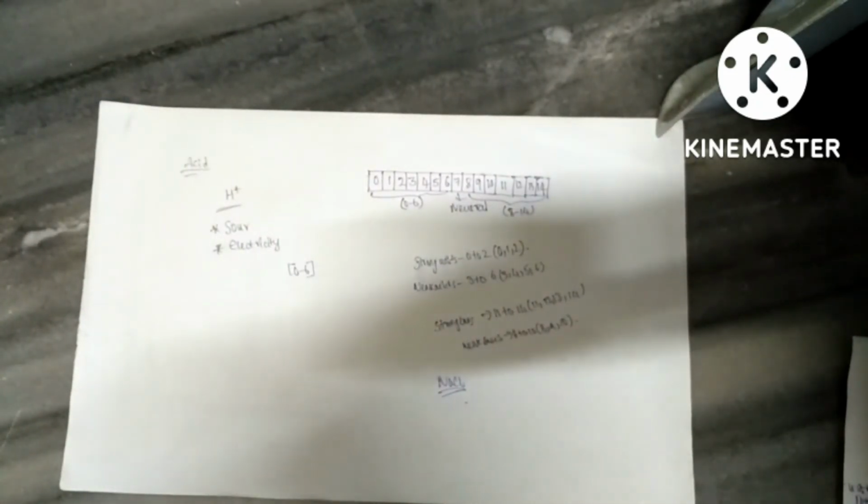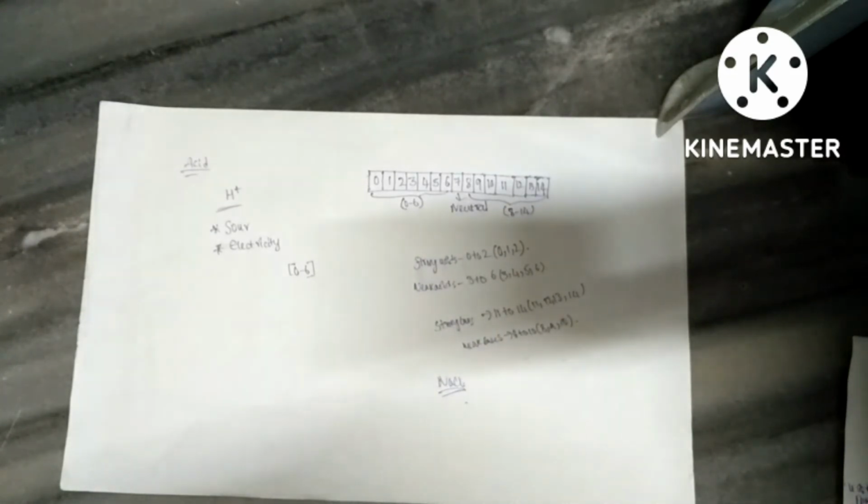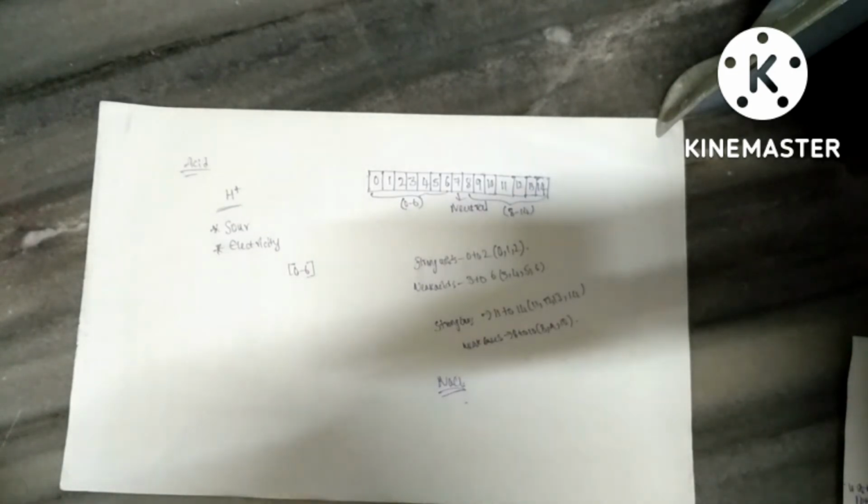Now I am going to explain a few important points regarding this topic. All acids contain hydrogen and give H plus ions in water. But all hydrogen containing compounds are not acids. For example, glucose. Next, aqueous solution of an acid and base both conduct electricity due to the movement of ions.